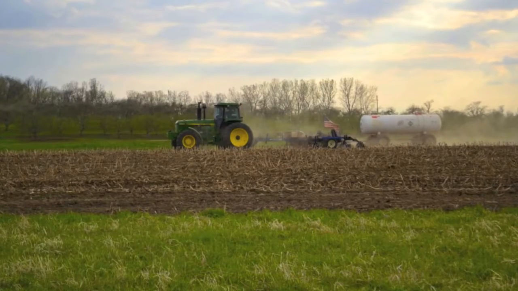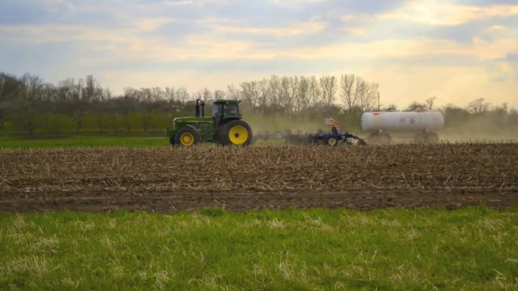Those kind of management decisions on how you apply nutrients, particularly nitrogen fertilizer, and how it's managed really is what matters. So again, going from fall to spring application, or even from spring to side dress application. So that's one whole range of practices.